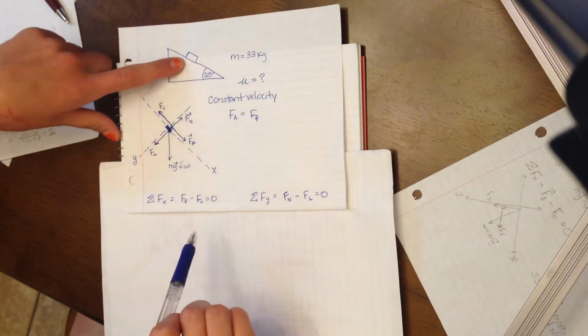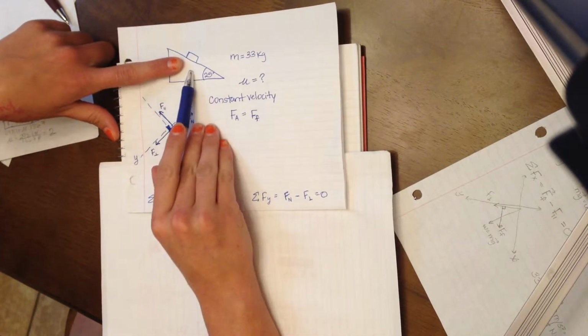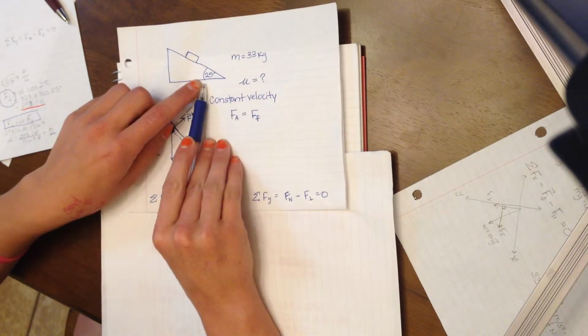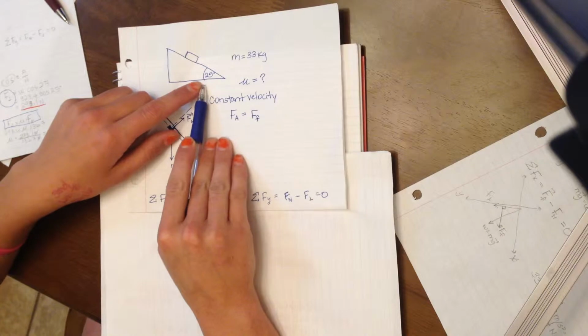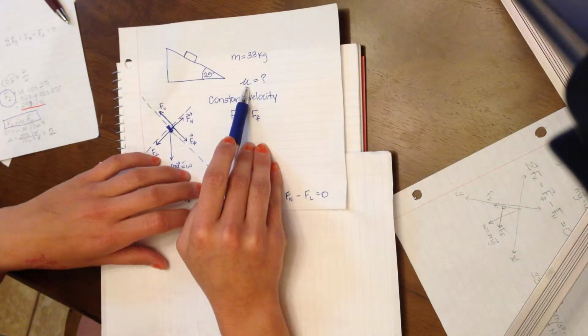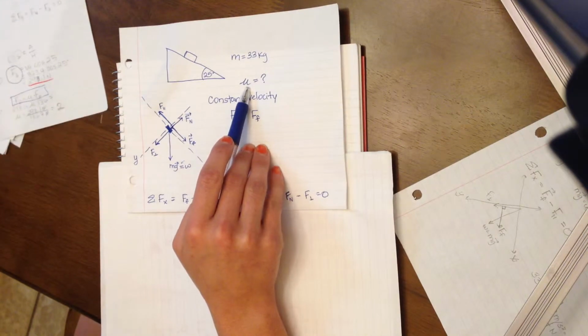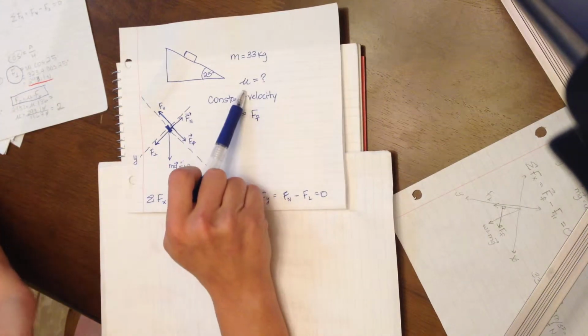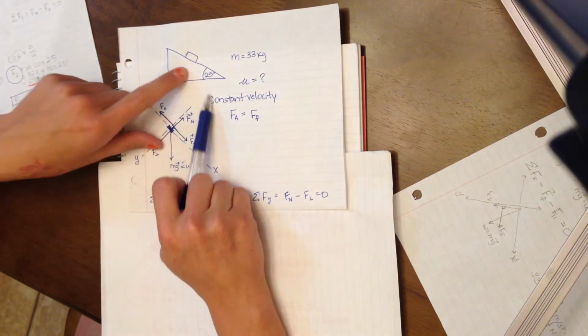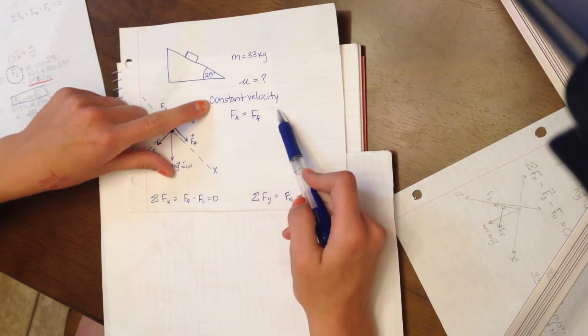All right, so the basket full of baby doll arms is equal to 33 kilograms. The inclined plane has a 25-degree angle here, and what we want to find is the coefficient of frictional force. That's mu. That's what we want to find. Also, we need to know that this object is moving at a constant velocity.